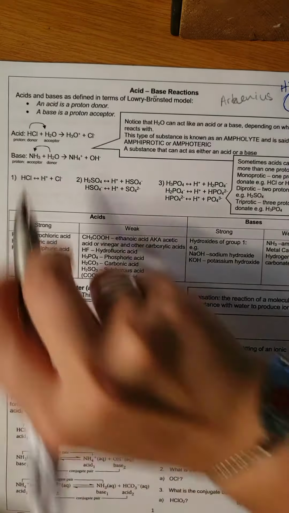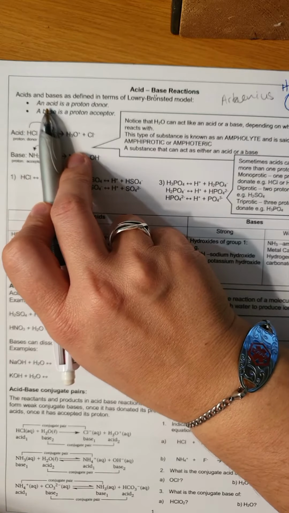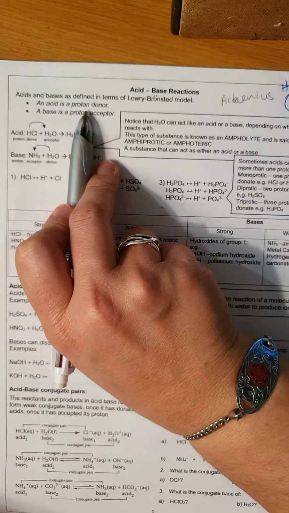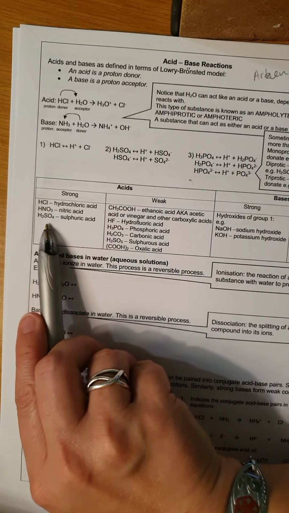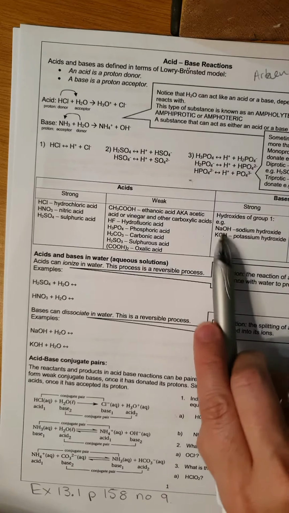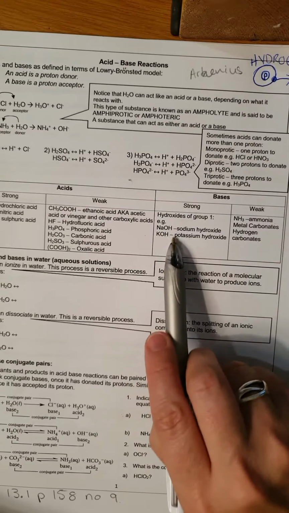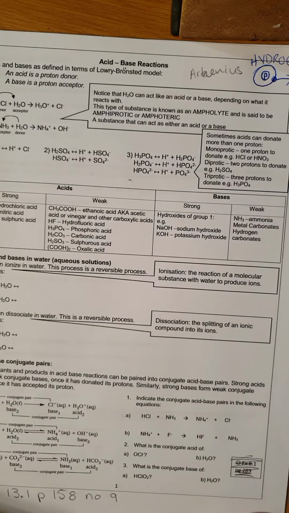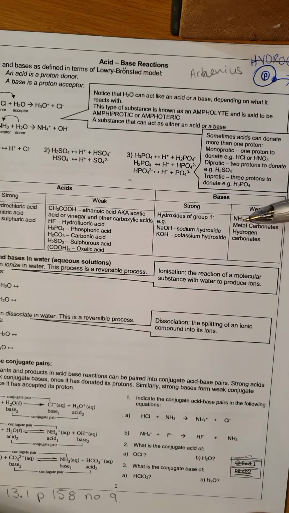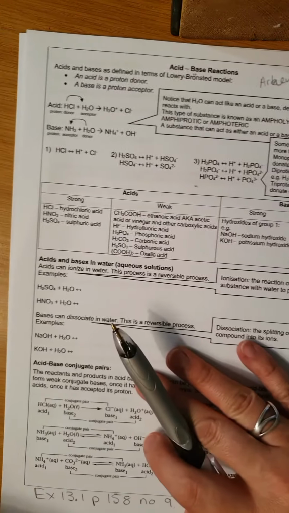Okay, so according to Lowry-Bronsted, an acid will donate a proton. Now, if you think about it, if we look at all these acids, there are hydrogens in all of these acids. You might have the same idea, well, there's hydrogens in bases. But the hydrogen in bases actually forms part of a hydroxide, most of the time. The exception to the rule, yes, chemistry and exceptions, would be ammonia. Ammonia has an NH3, but it is a base. So please don't get that one confused. It is the one exception that we look at.